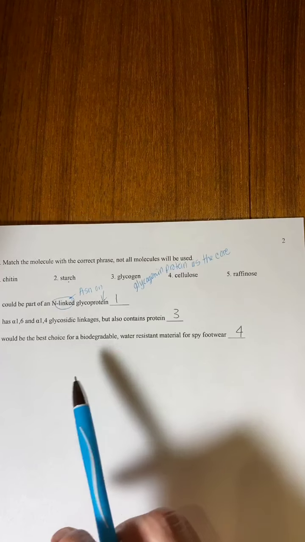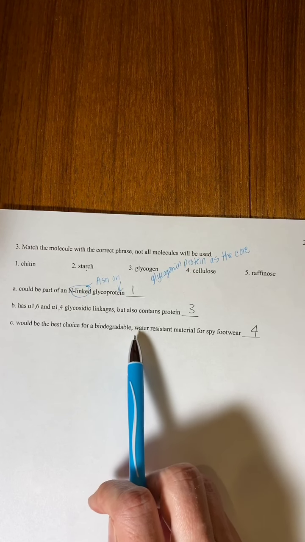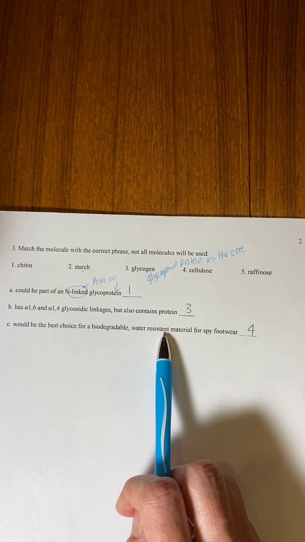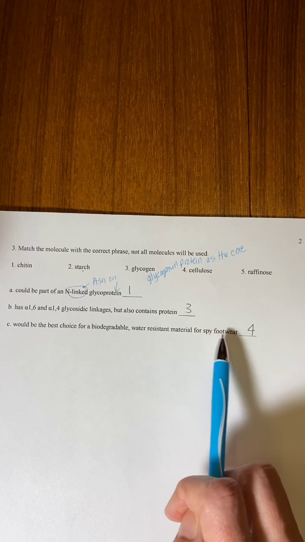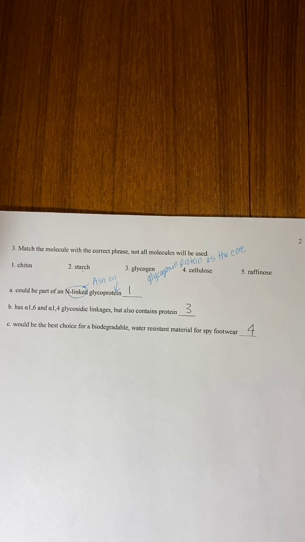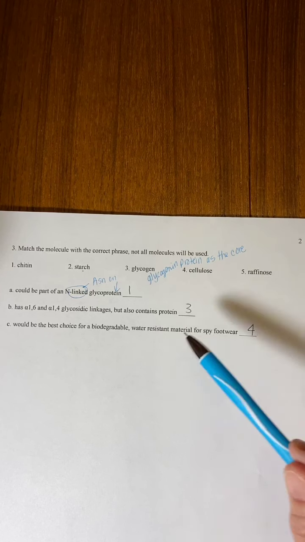And then finally, they're all biodegradable. So the key things are water resistant for spy footwear. So water resistant is going to be chitin and cellulose. They both have beta glycosidic linkages, which means their hydrogen bonding is so strong they don't dissolve in water. So that would be water resistant.